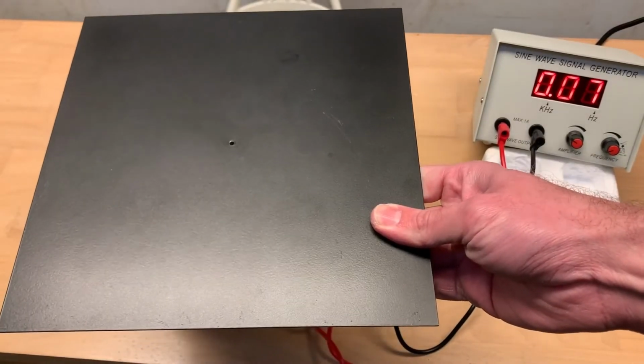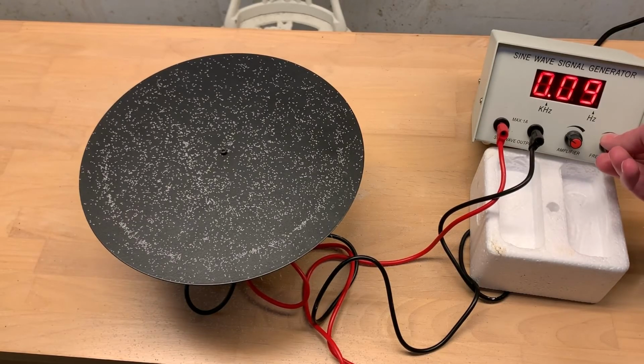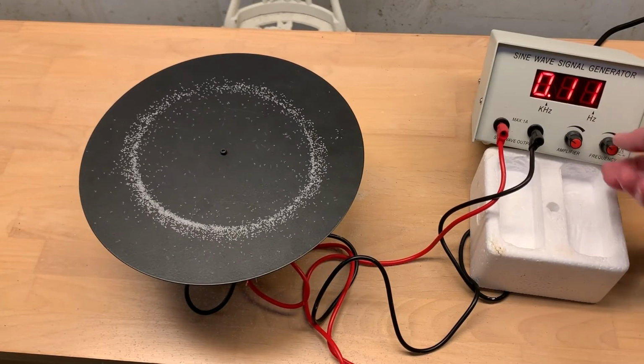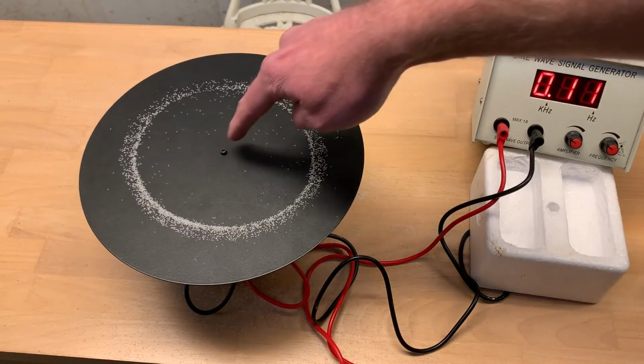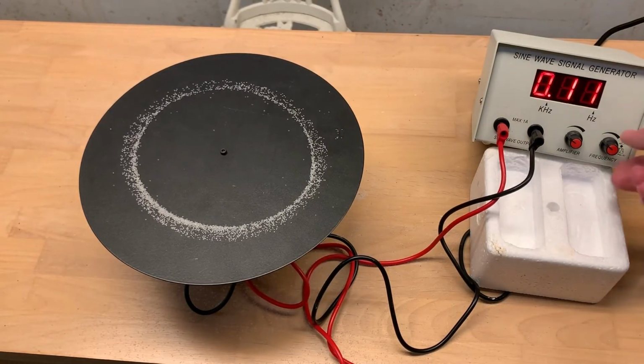So now you can see I've swapped out the square plate for a round one. And the cool thing about this is that you can really see how frequency affects your wavelength. So right now we're at about 70 hertz, but as we turn the frequency up to 110 hertz, we start to see some resonance. And so here's a node, so we've got about 2/3 of a wavelength.